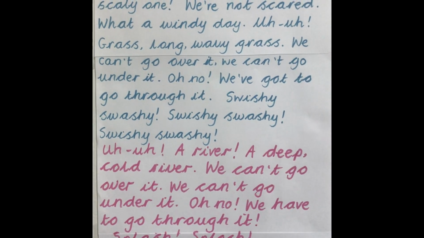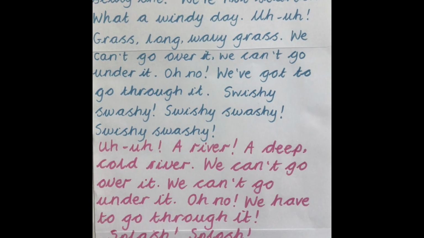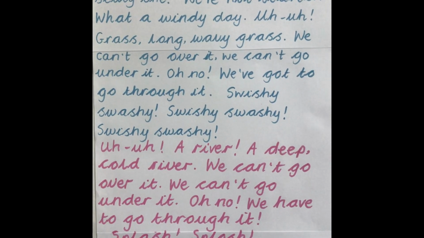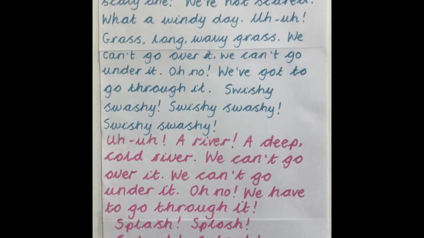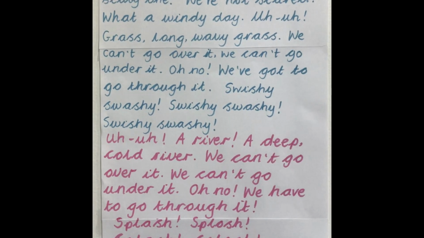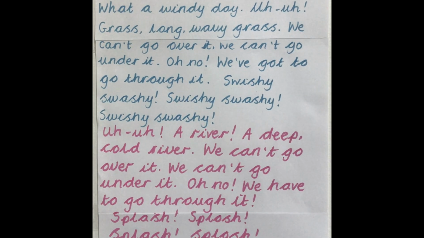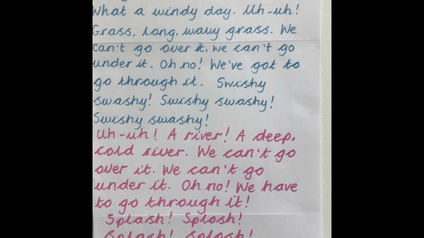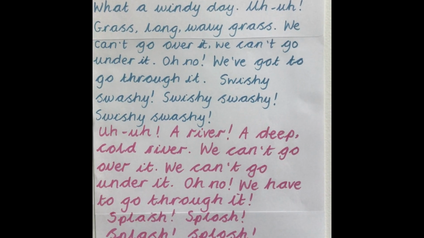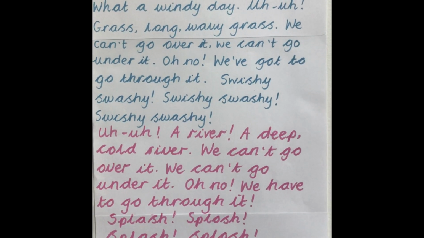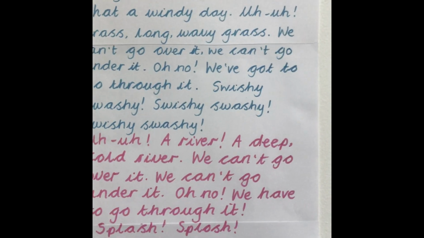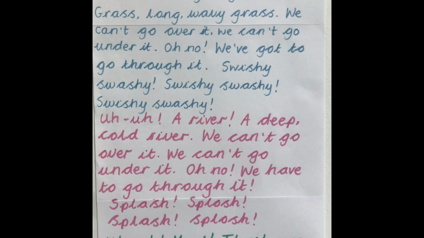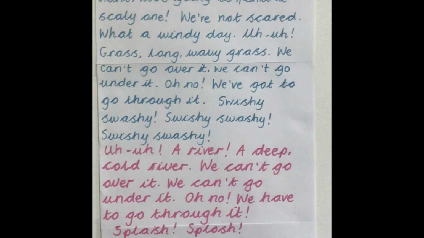Oh no, we have to go through it. Splash, splosh, splash, splosh. Now if you're not feeling as confident with your writing, you can shorten it a little bit. So if you look at the green writing, and this time it says, uh-oh, mud, thick, oozy mud, squelch, squirch. So you can see there's a longer piece of writing and a shorter piece of writing.